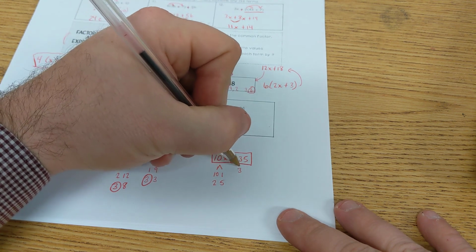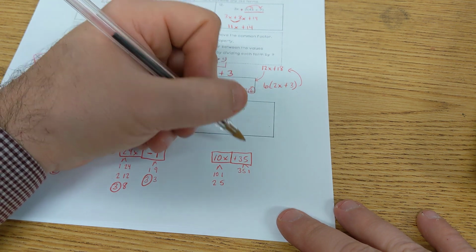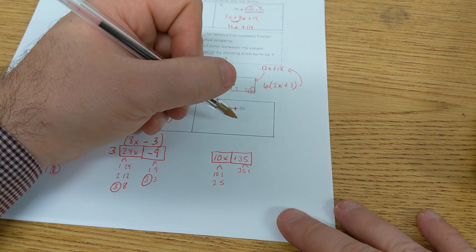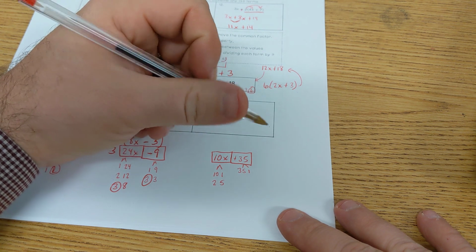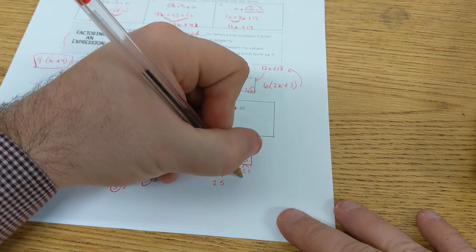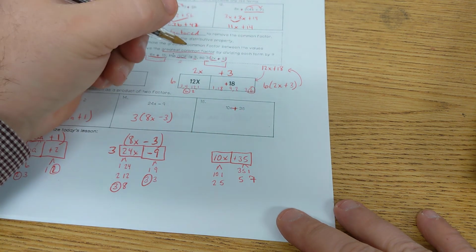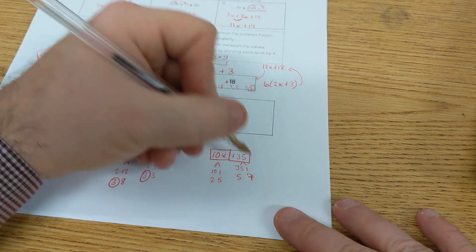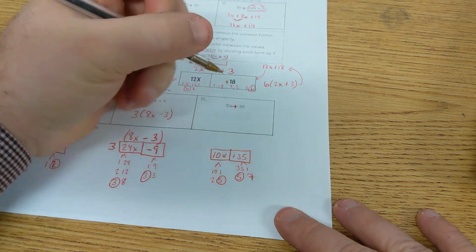So 35 and 1. 2 does not go into that evenly. 3 will not go into 35 evenly. 4 will not. 5 will. So 5 and 7. So my greatest common factor is 5.